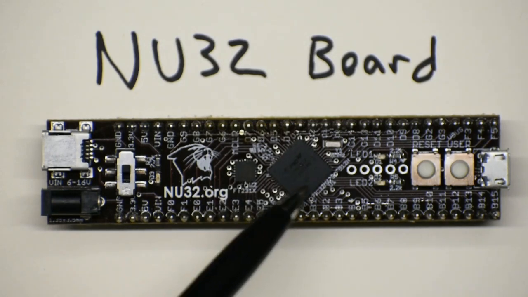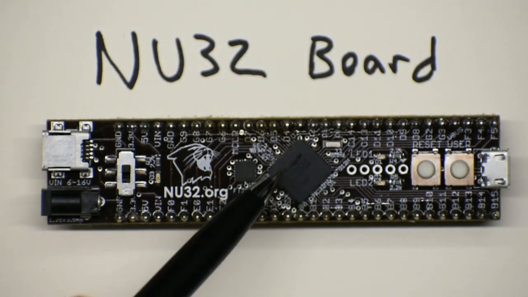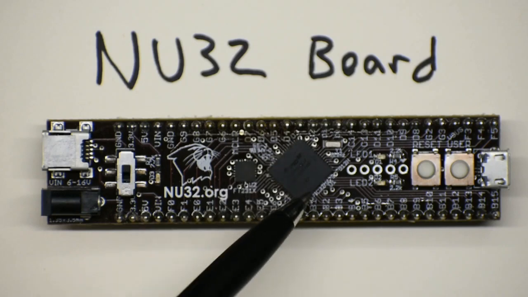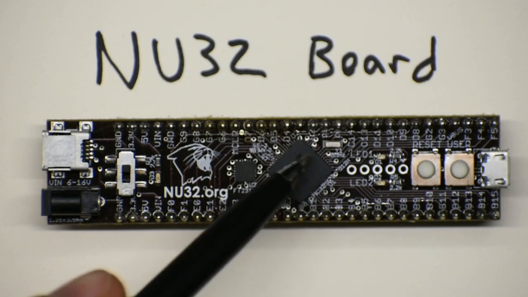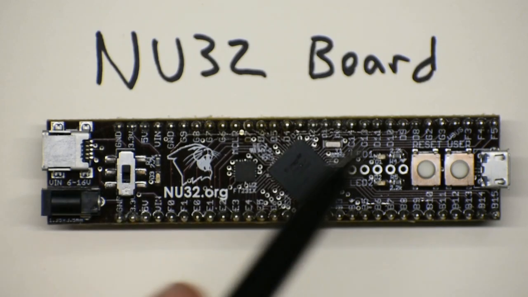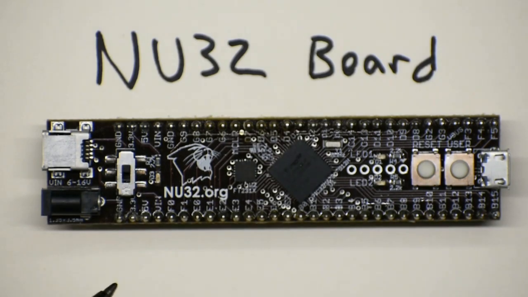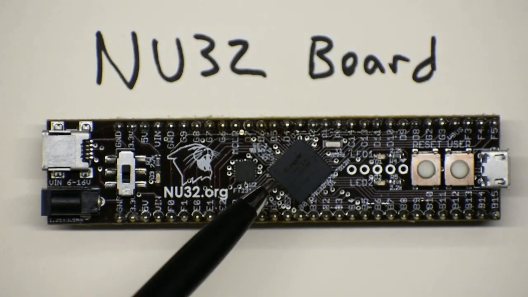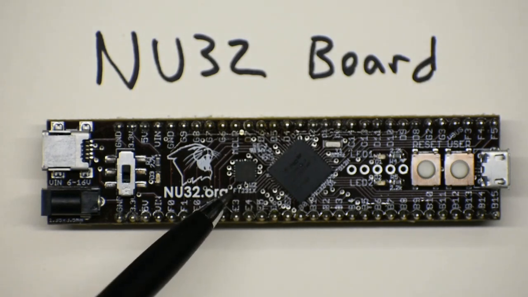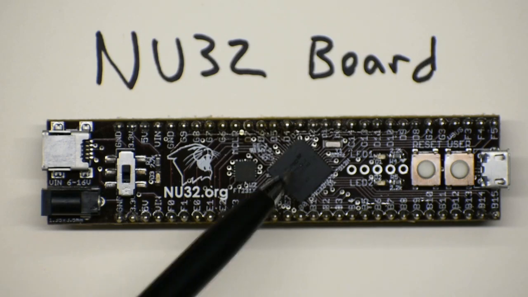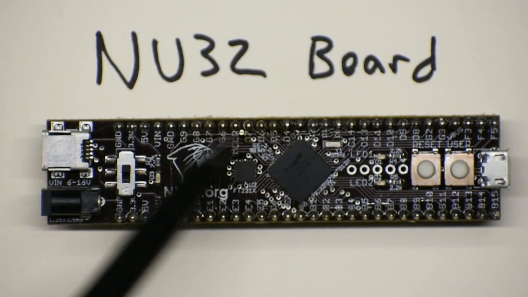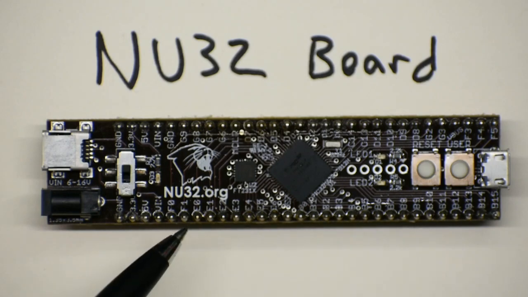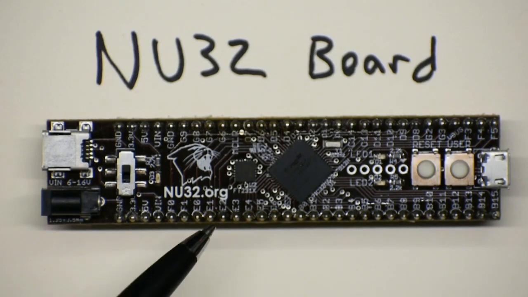Now, the microcontroller itself is this center big chip, but it comes in a package that's not very usable, unless you have very special kinds of soldering equipment. So this board, which I call the NU32, is what we call a breakout board. It is a printed circuit board with the accessories necessary to make this microcontroller work. So one thing you can definitely see is that it's got lots of pins along the side. That's where we can plug in buttons and sensors and motors and things like that.